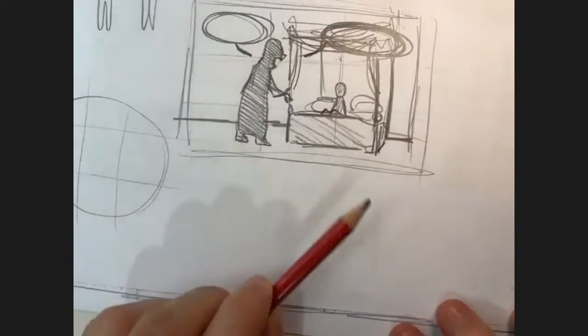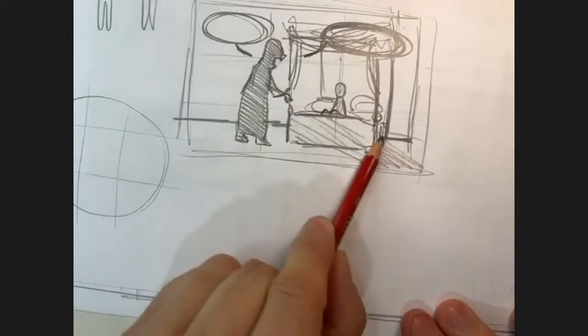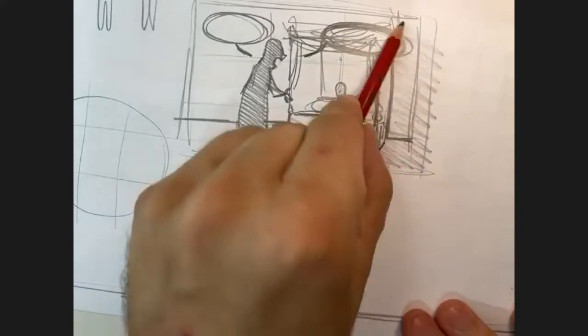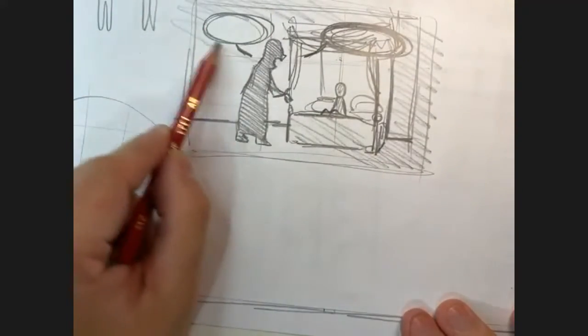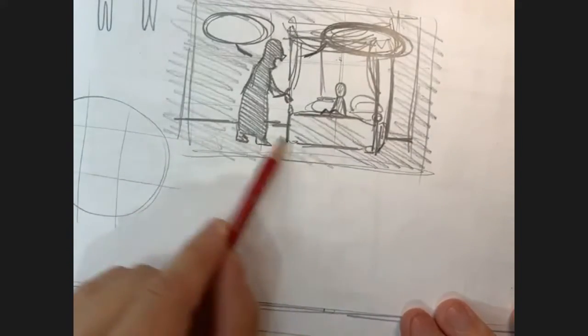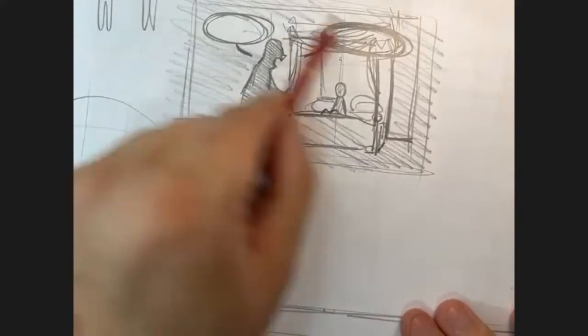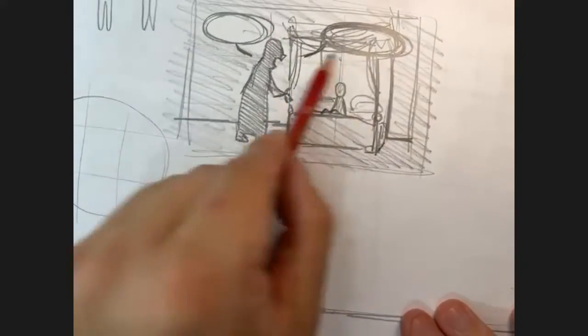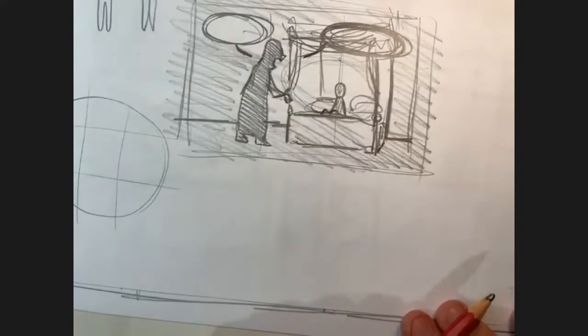Then our last panel, again, you could make a lot of the area around the bed darker. It doesn't have to be black, but just darker colors, darker shades, and then have a light area around the person sitting in the bed if you want that to be the focus.